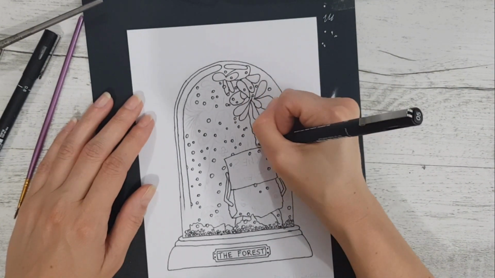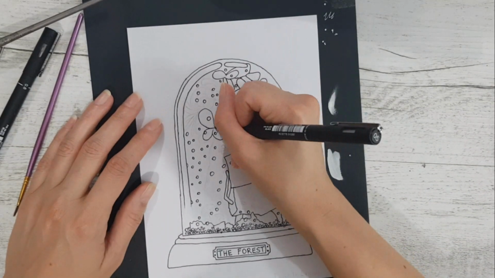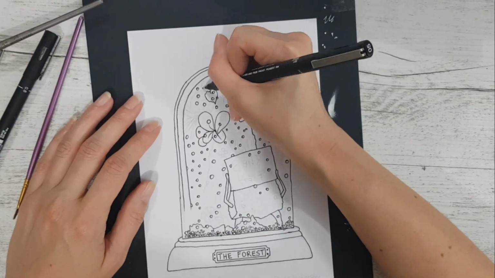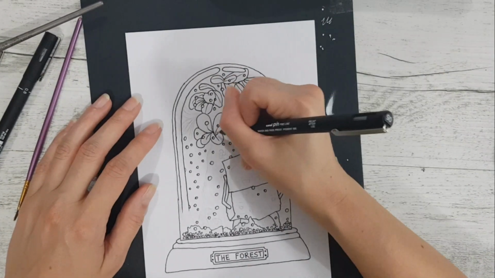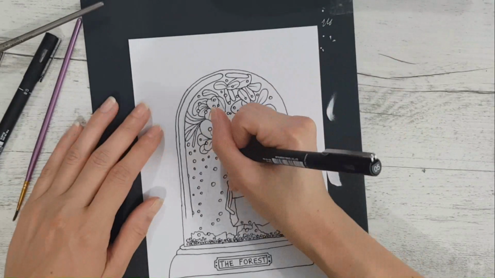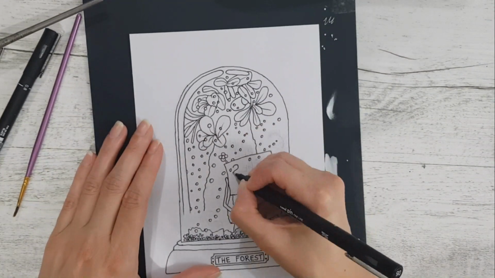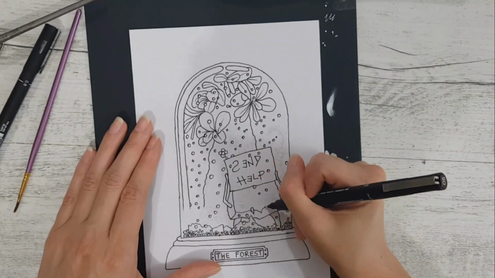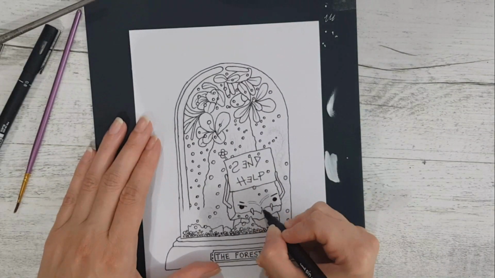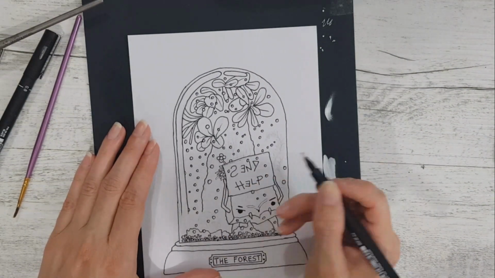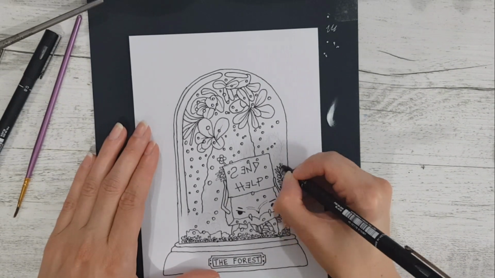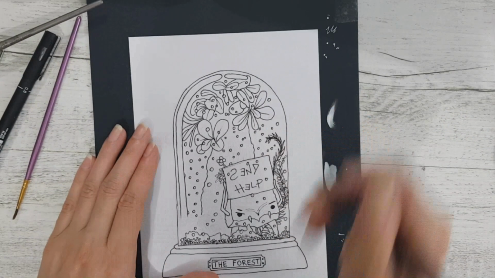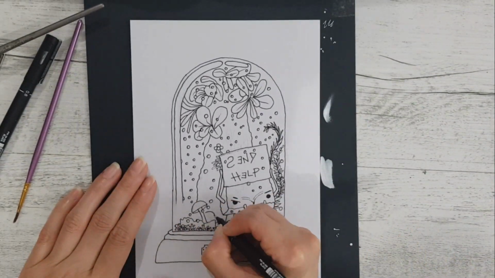he's trapped. It's like someone has gone to this forest and picked him up and thought, I'm going to create a little terrarium and I'm going to put him in it because he's super adorable. And he wants out, he's trapped, and he's just holding up this sign saying send help, get me out of here, I hate this place, it's cold, it's snowing, I'm trapped, I'm claustrophobic, get me out of here.